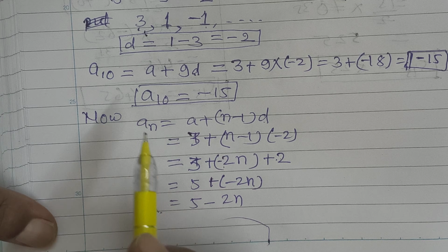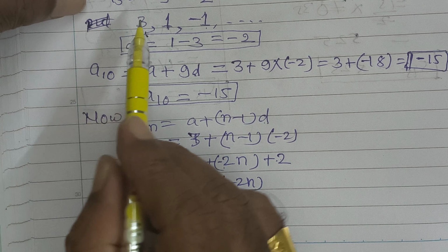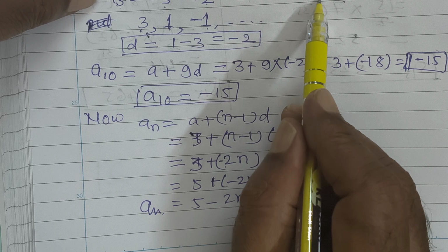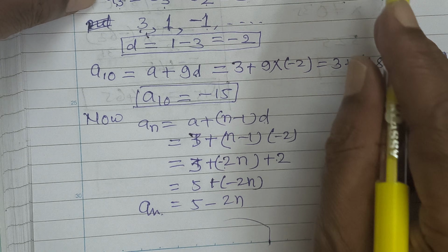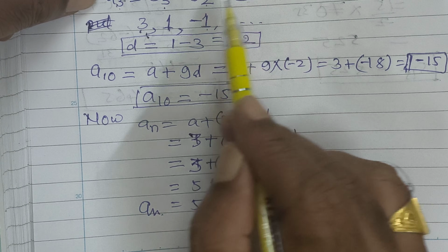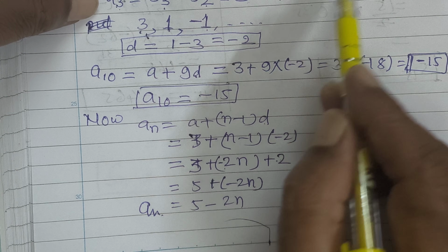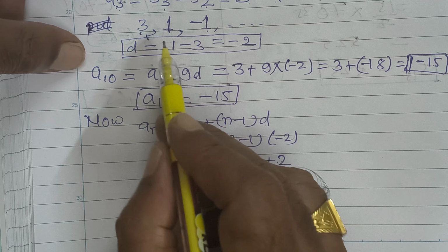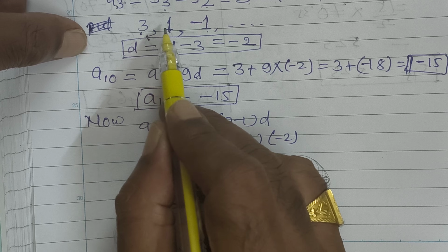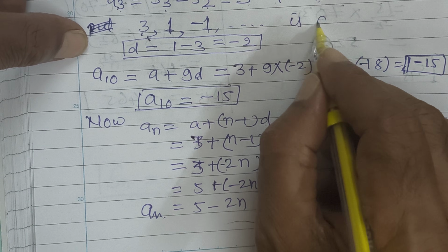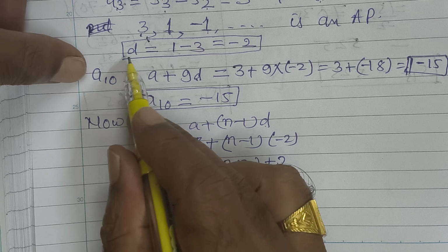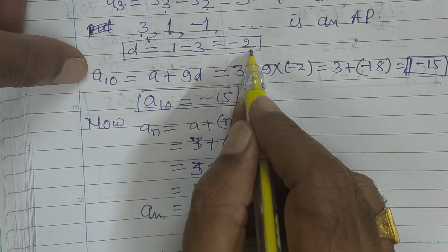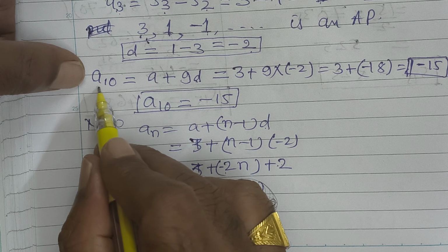So we will revise from here. We found here the third term S3 minus S2, that is 3 minus 4 is equal to minus 1. So the sum of three terms is 3 and the sum of two terms is 4. So it is minus 1. So A3 is minus 1. Now we get the AP 3, 1, minus 1 is an AP. Now D is equal to second term minus first term, 1 minus 3, that is minus 2. And from here we will find the 10th term.